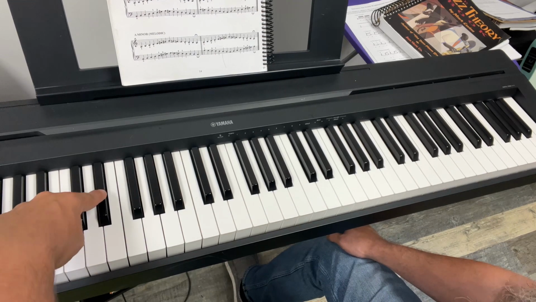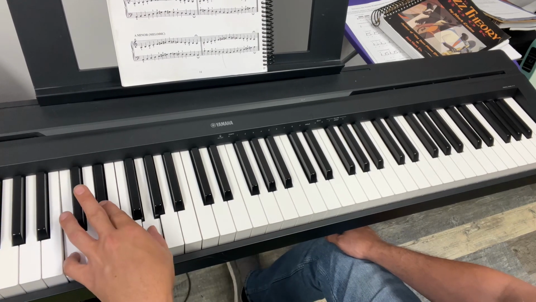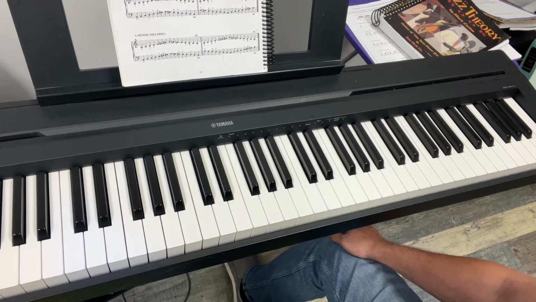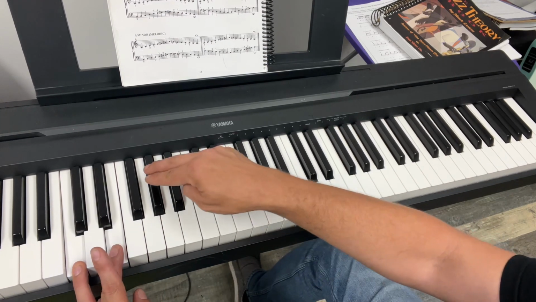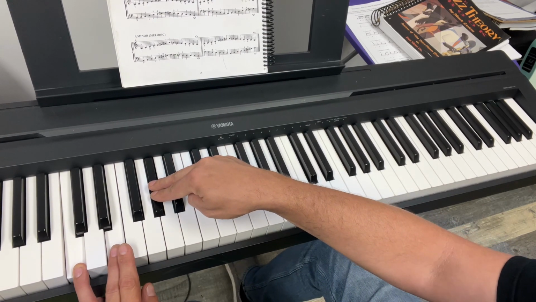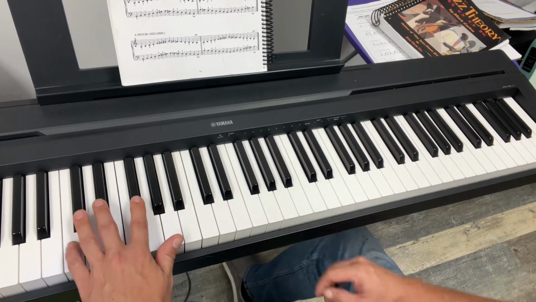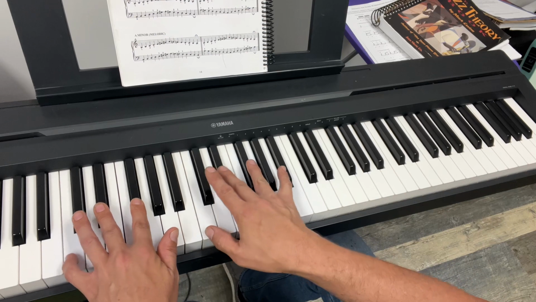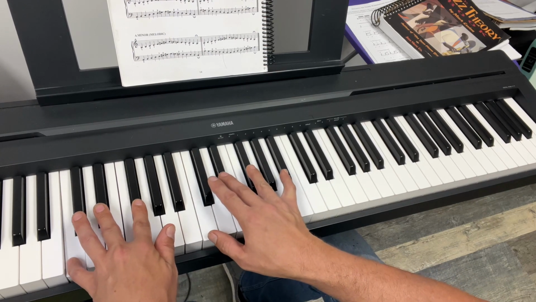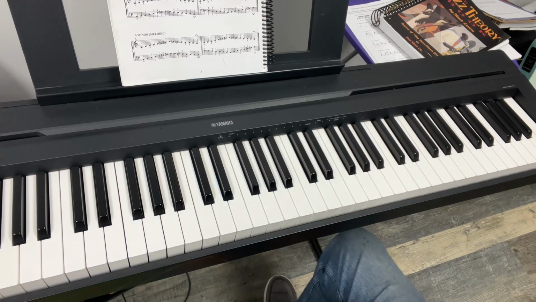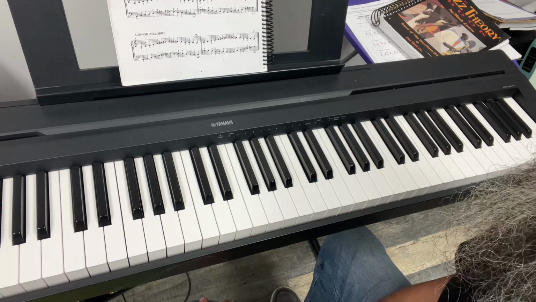A 1-flat-3-5 is a C minor. A 1-3-sharp-5 is an augmented. And a 1-flat-3-flat-5 is a diminished. We'll talk about what all those chords are, but that probably is enough for this lesson.